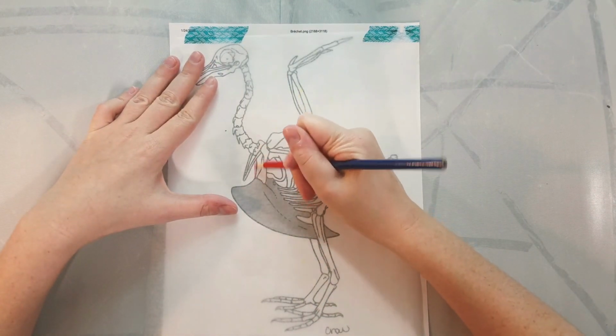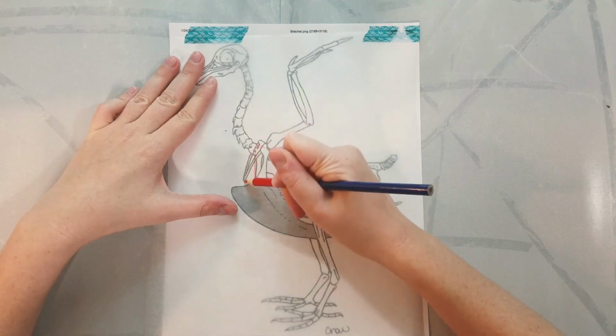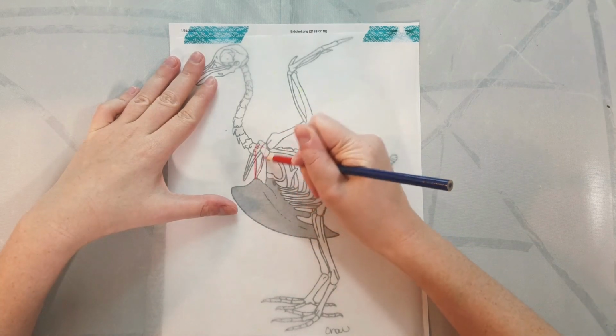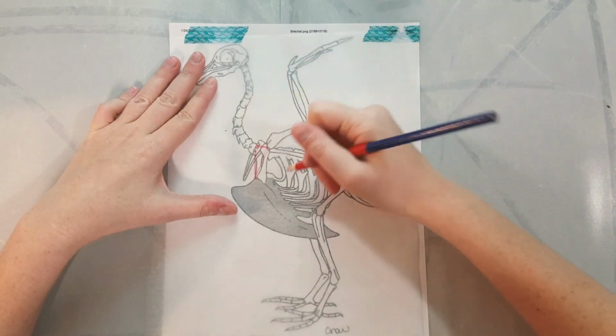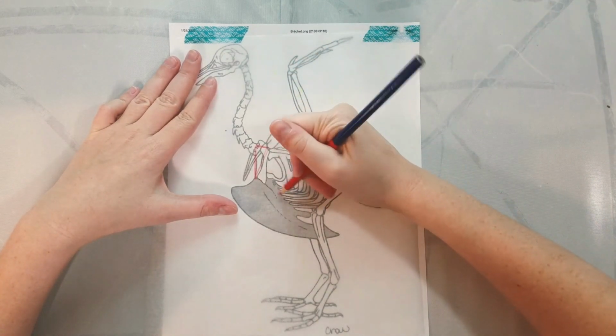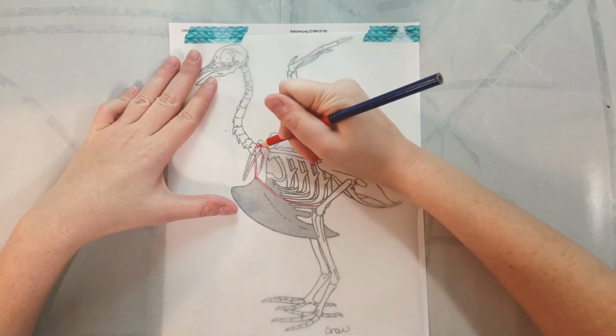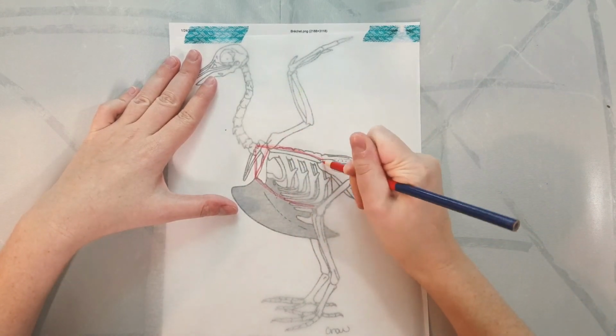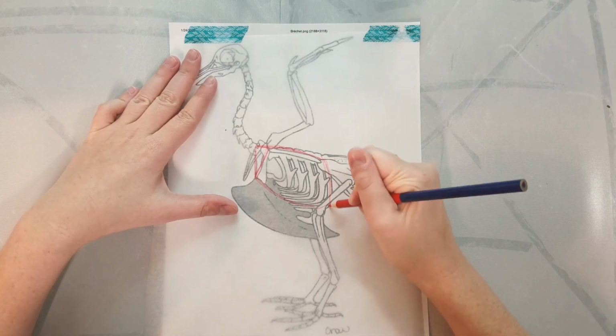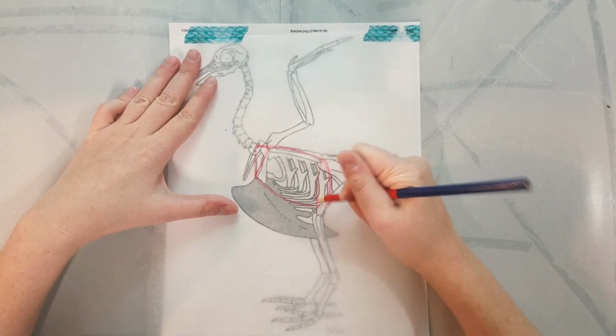So with the crow, ooh, look at that dainty little collarbone there. But we're really focusing more on body masses, and this one's a lot easier to understand than the duck. So we have our rib cage here, and it's kind of triangular at the top and at the bottom.